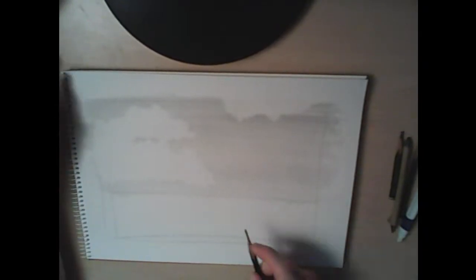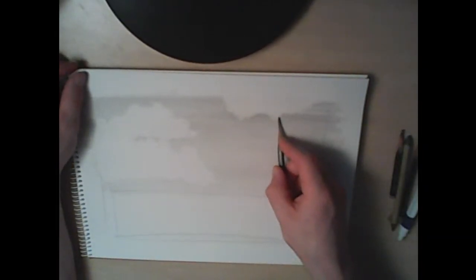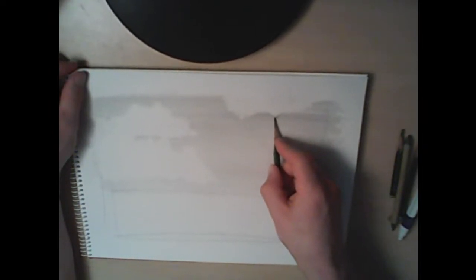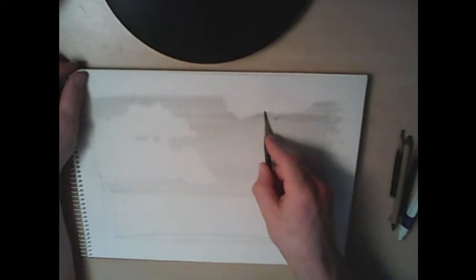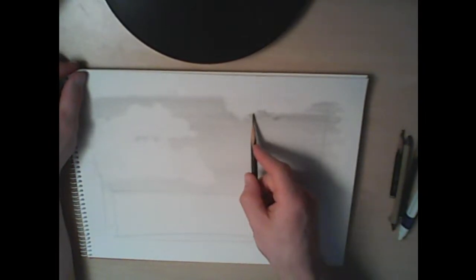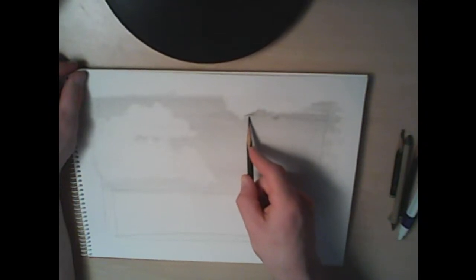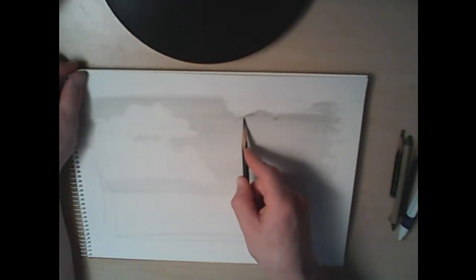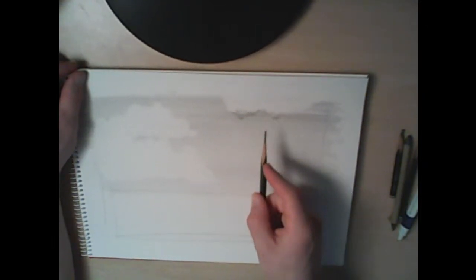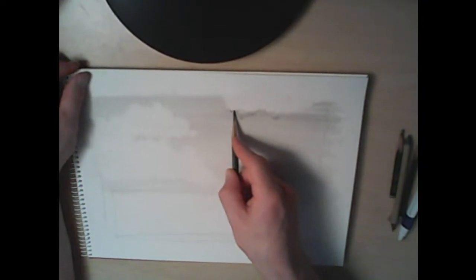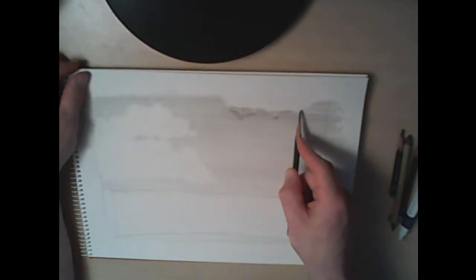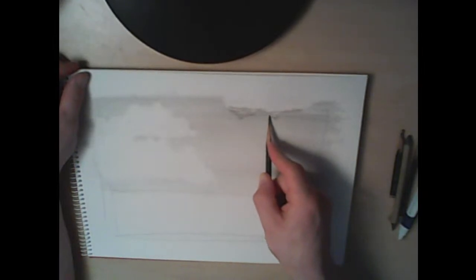Okay. Now, taking the HB pencil, I follow the lower outline of the clouds with very flat U shapes, and I see that my pencil value is roughly the value of the sky right here, so I gotta go darker. Now we have a contrast. Now it's separated from the sky. That's what we want.